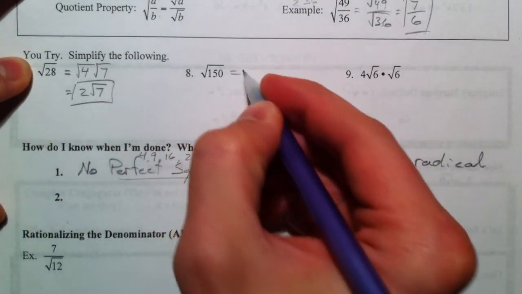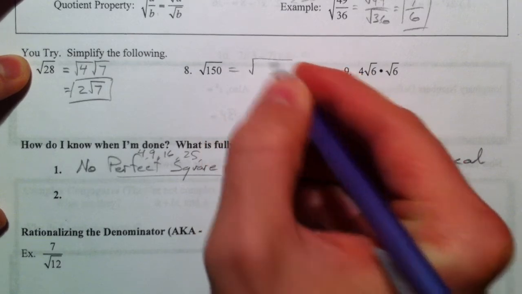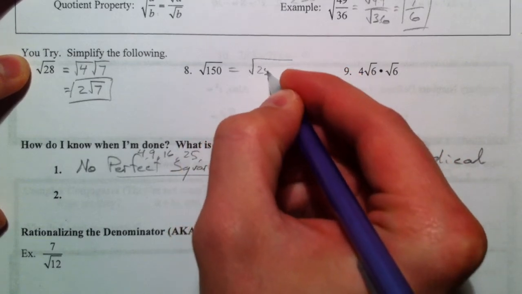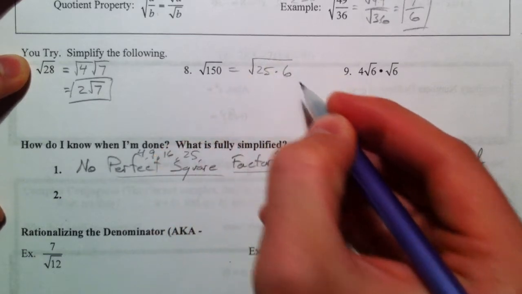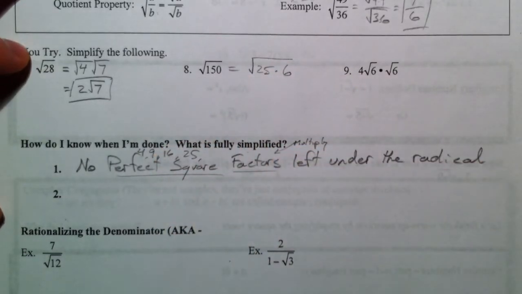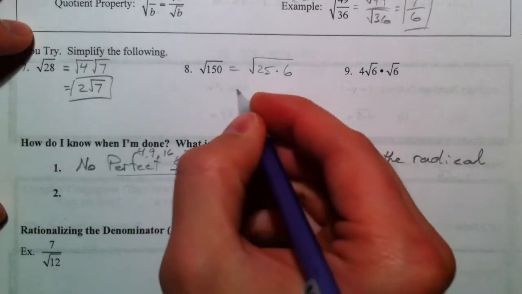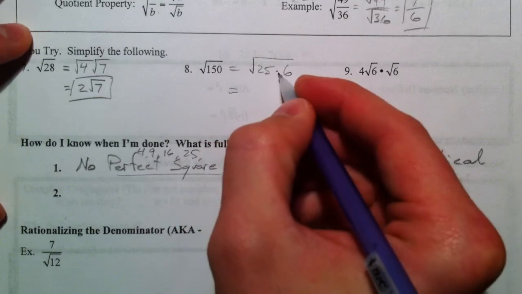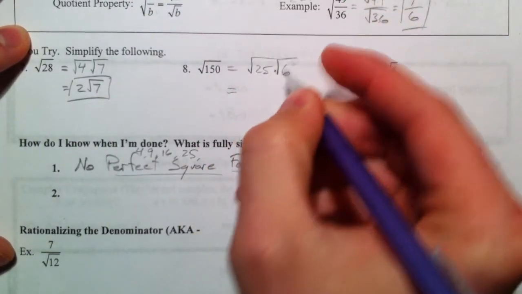Try another, 150. Within 150, the first thing I see is 25. And 25 fits in there 6 times, because you've got 50 three times, so 25 six times. And we can take the square root of 25 and the square root of 6.